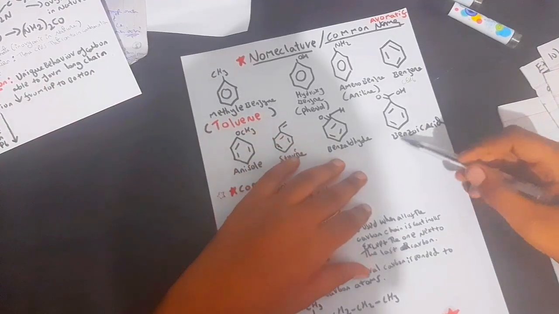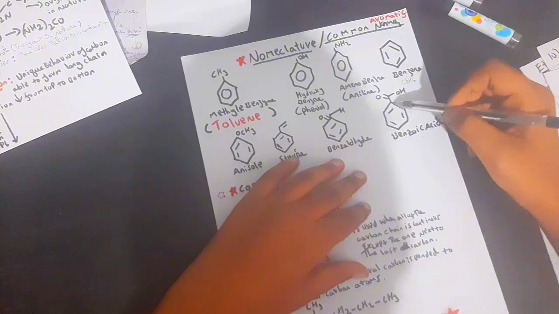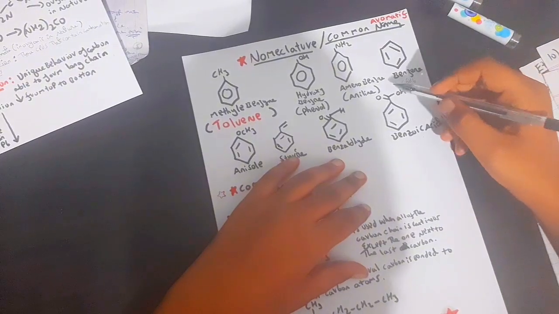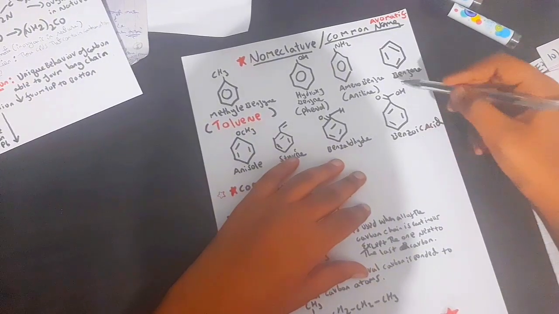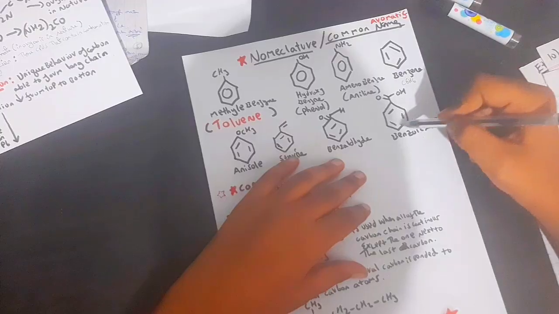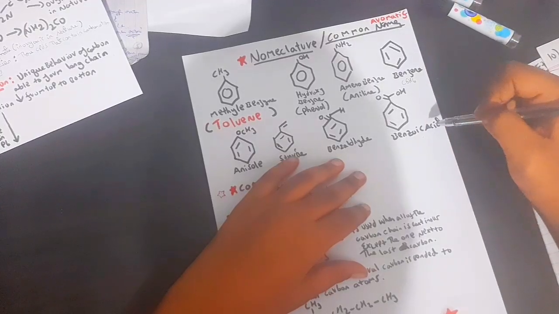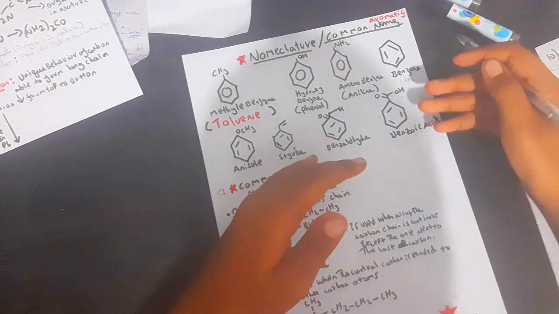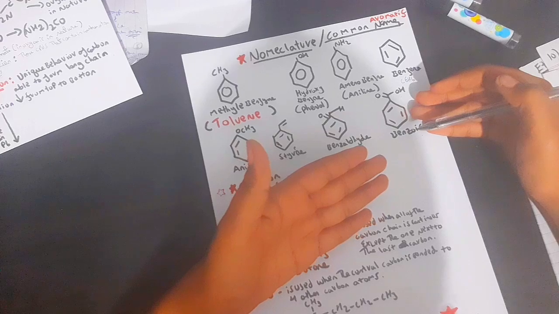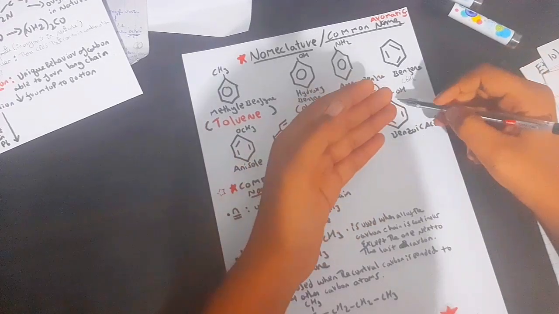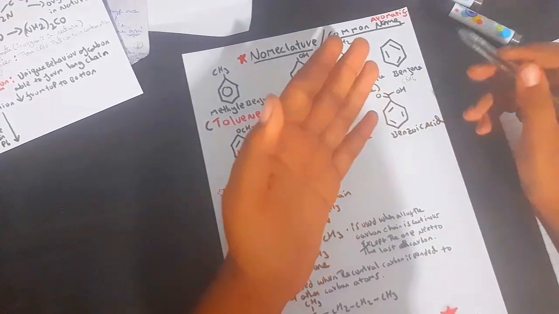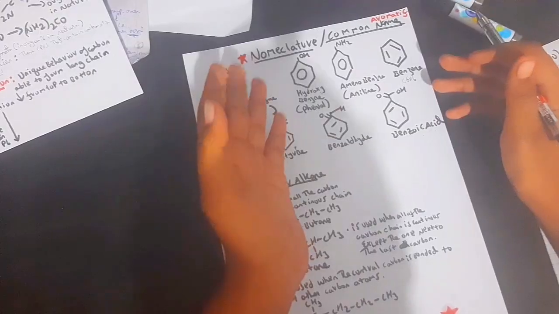So this structure is when the benzene has a substituent function of a carboxylic acid. So this is called benzoic acid. This is actually the common name. The IUPAC name for this structure is cyclohexane carboxylic acid.